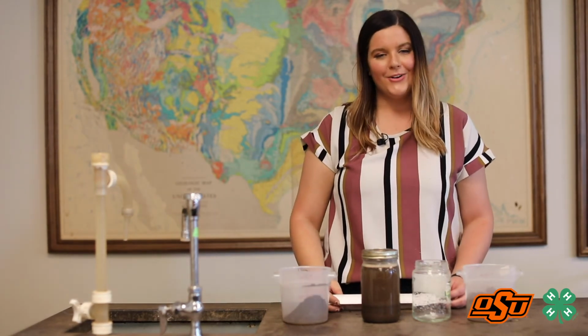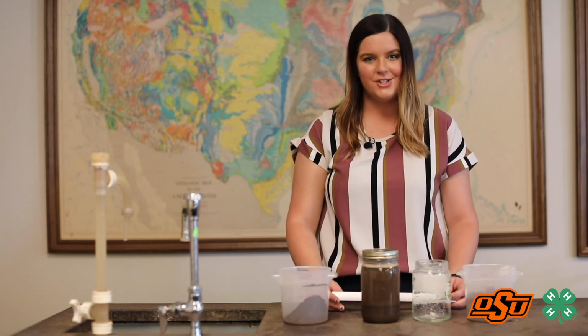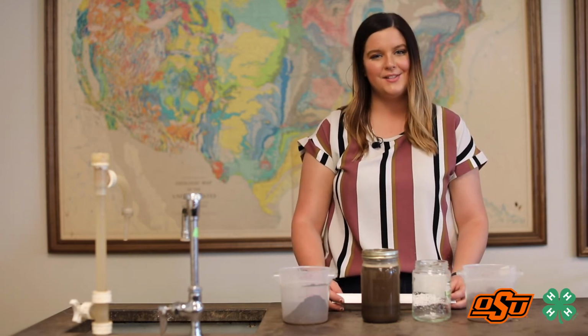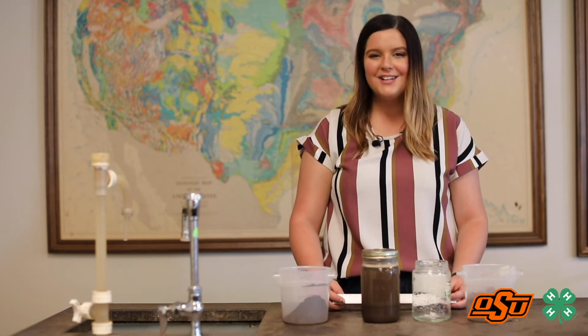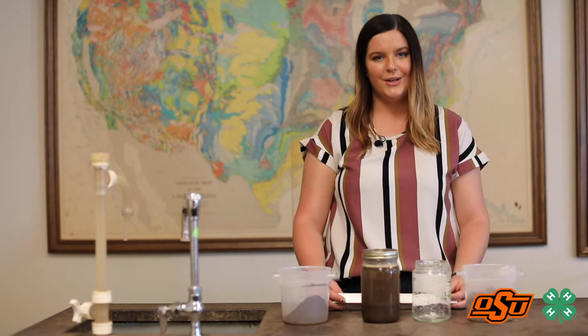The remaining clay particles may take as long as a week to settle, depending on the composition of your sample. However, you can use the measurements you already have to determine the amount of clay in the soil. Simply subtract the combined sand and silt measurement from the total soil.